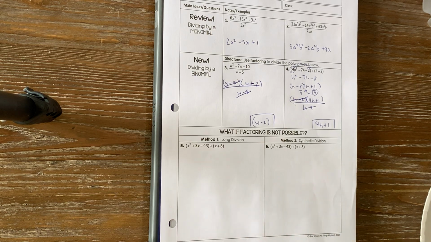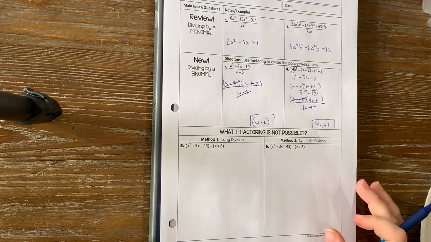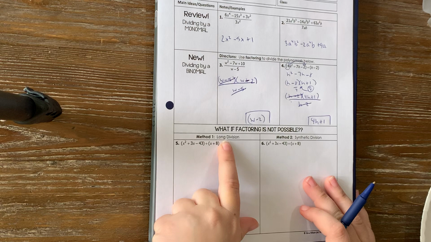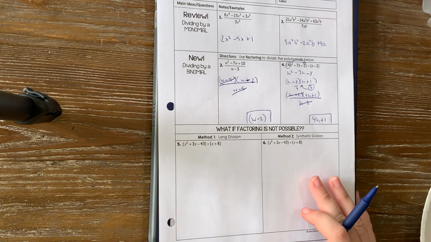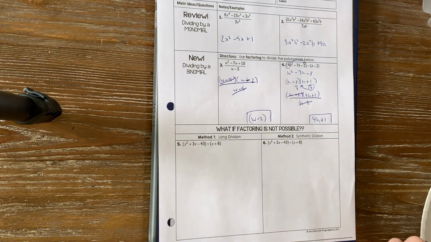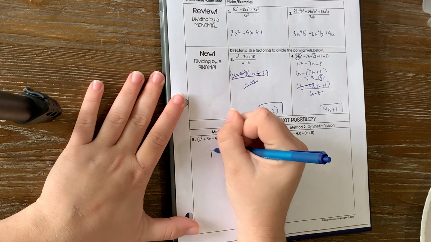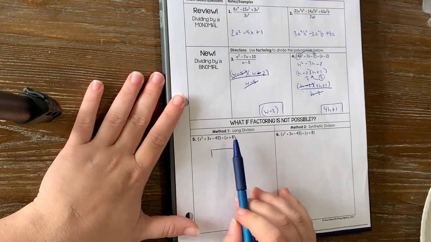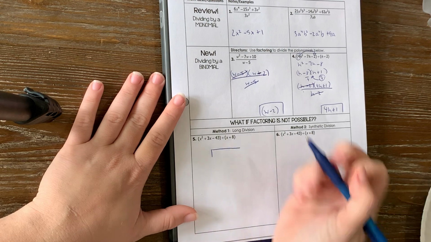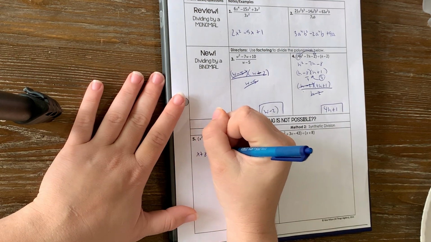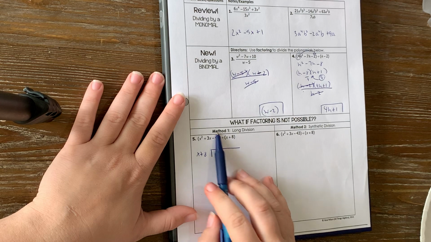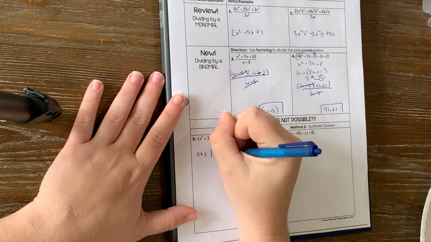Okay, then the next part. It says, what if factoring is not possible? What if you cannot factor the numerator? There's two different methods that you're going to learn. The first method is long division. When we're talking about long division, we're talking about the long division that y'all learned in elementary school when you first learned how to divide. Okay, when you have the house, just like that. What you're dividing by, that x plus 8, goes out here on the side. What you're dividing into, this part right here, goes inside the house.